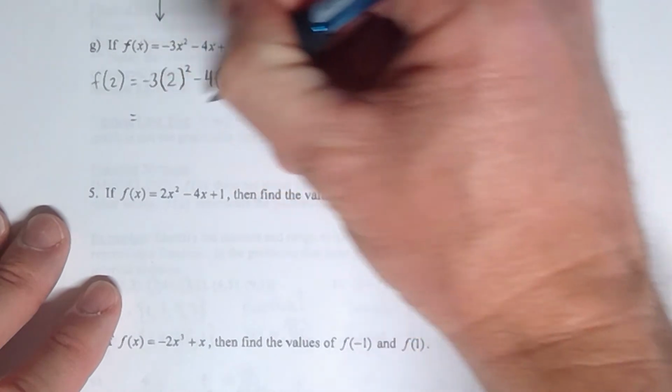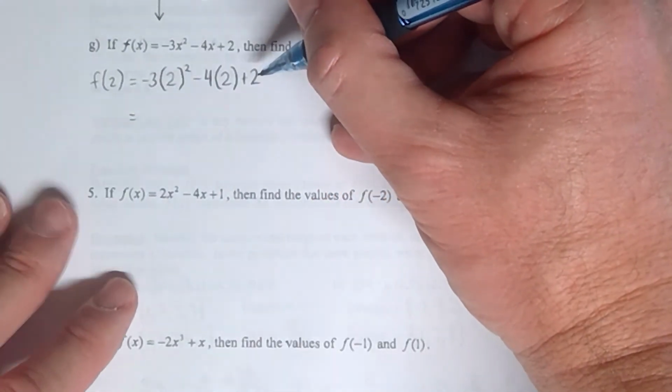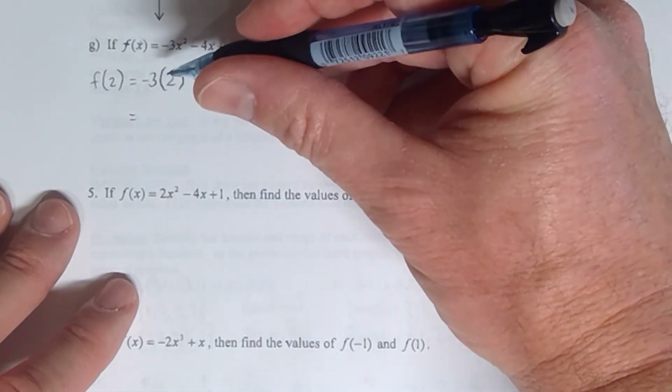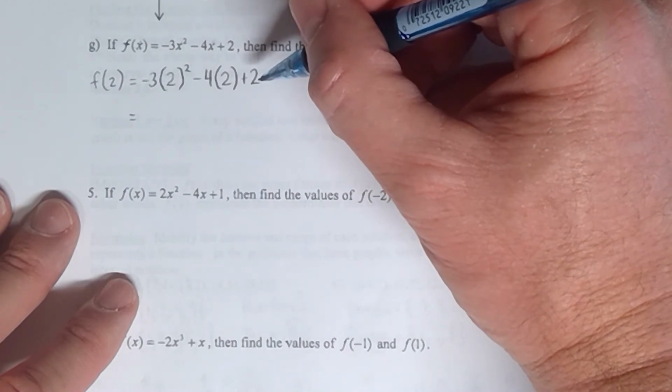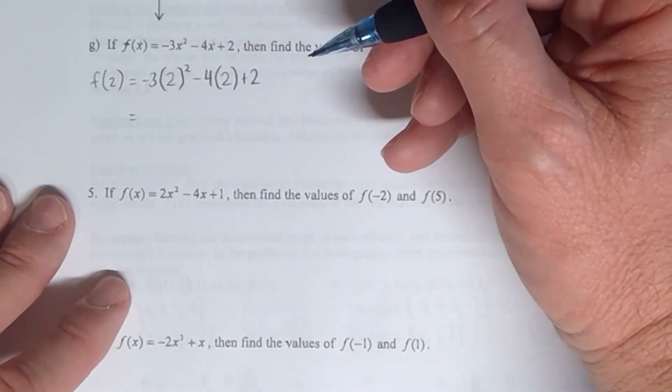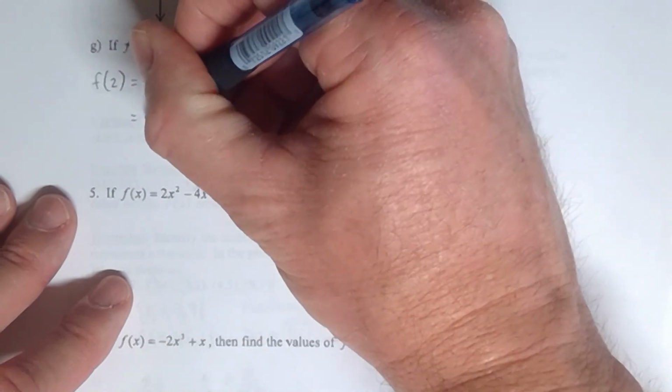Since it says here that f of 2 is equal to all this stuff on the other side of the equal sign, you just got to figure out what this is by doing order of operations. There's no variables here anymore on this side of the equal sign, so order of operations will get the job done. As you guys now know, exponents.